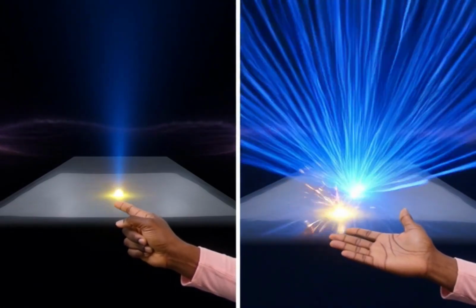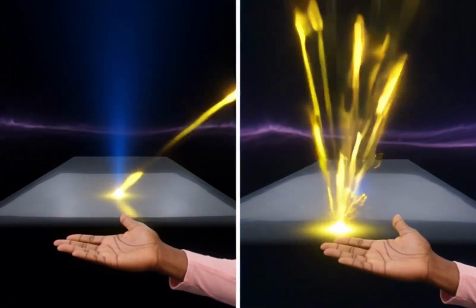Classical wave theory said, more intensity, more energy. Einstein said, more intensity, more electrons, but each electron gets the same energy. Intensity controls the number of photoelectrons. Frequency controls their speed. This was the prediction. This was what experiments would test.